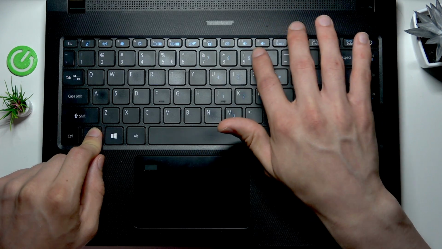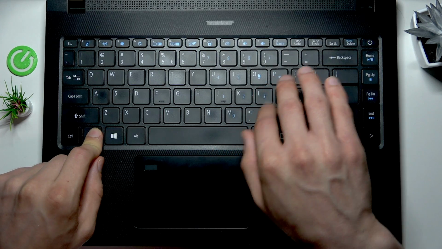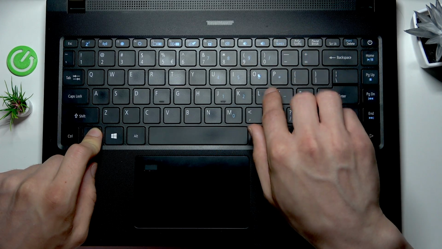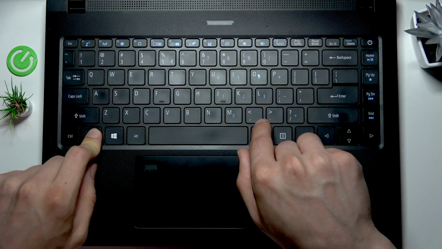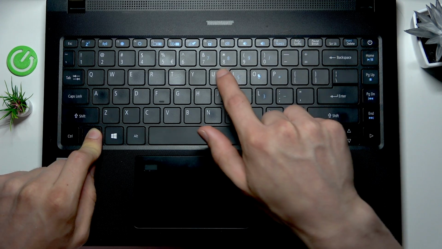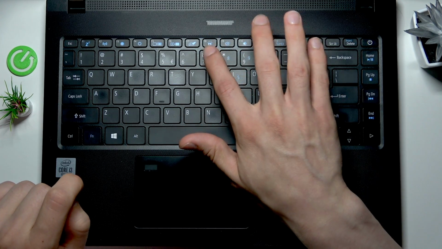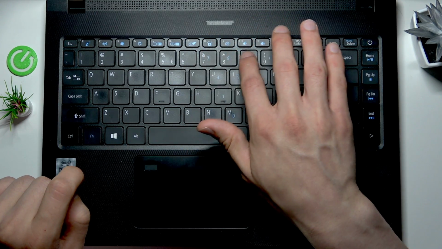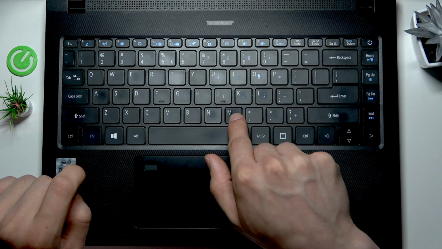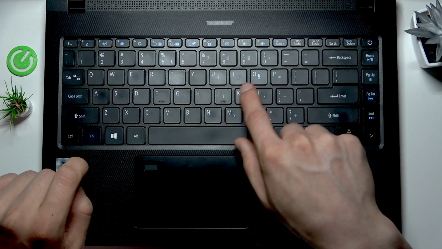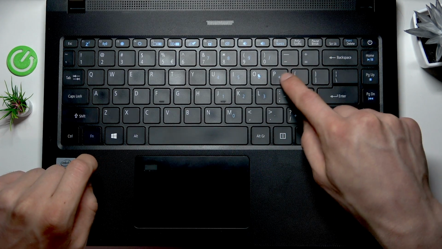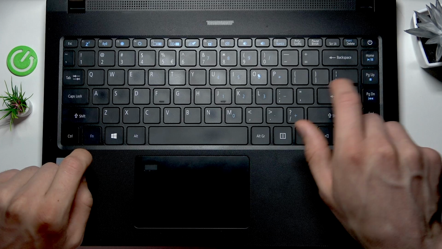And the numpad is located right here. If you can see, these buttons have different functions. So if you enable numpad, you'll be able to use these buttons as 7, 8, 9. This will be 4, 5, 6, and this 1, 2, 3, 0, and the rest as it shows on the keyboard keys.